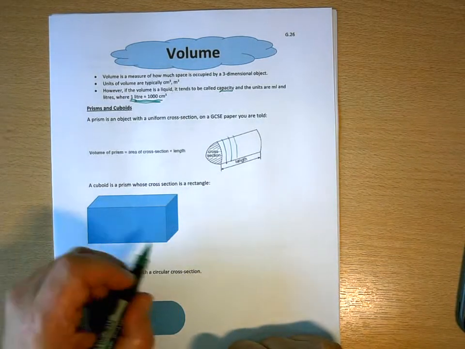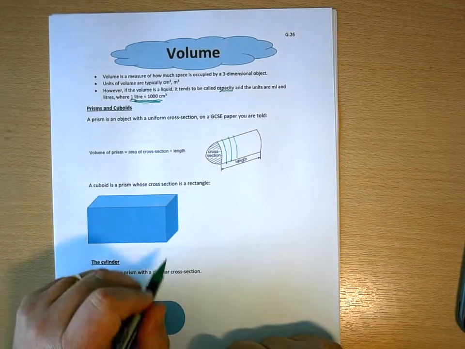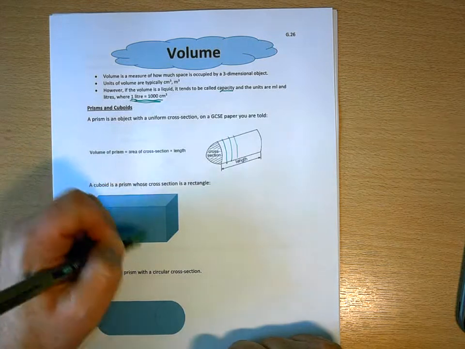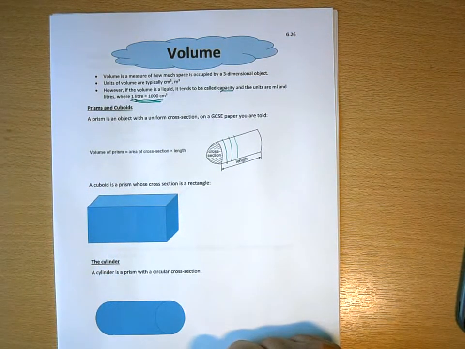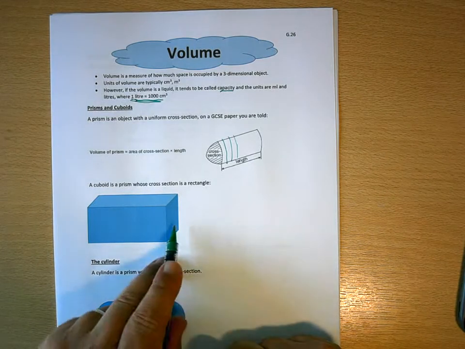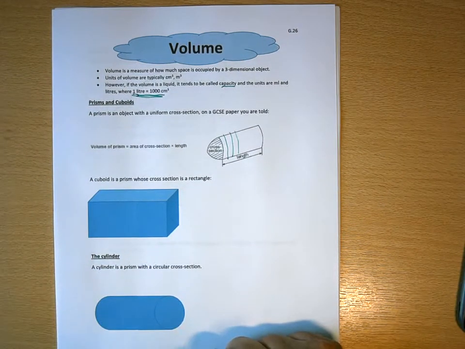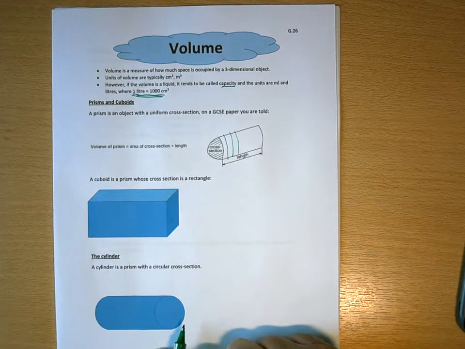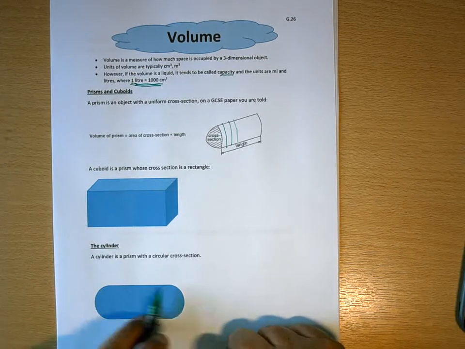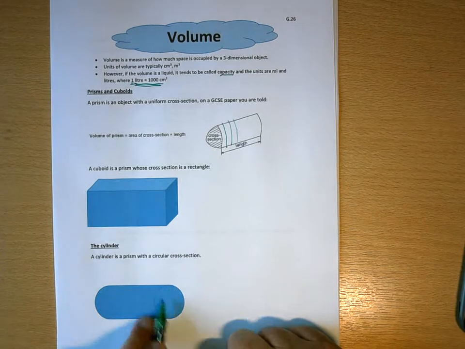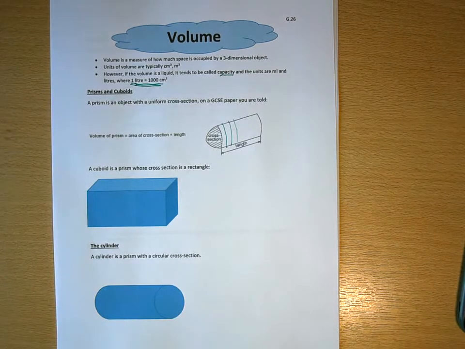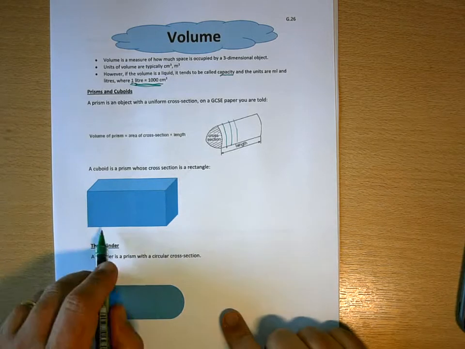So this is a prism. If that's my area of cross section, then if I slice it vertically, the length will change, but the cross-sectional area remains constant. And a cylinder is another example. If you imagine that's a sort of Swiss roll or something, no matter how many times you slice it, the circular face has exactly the same area.